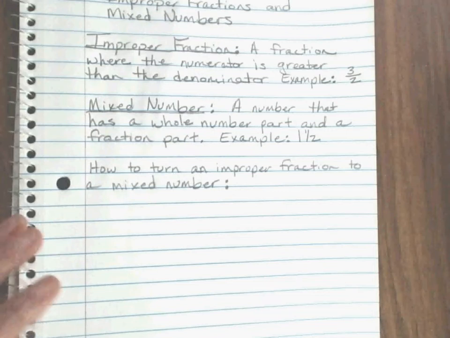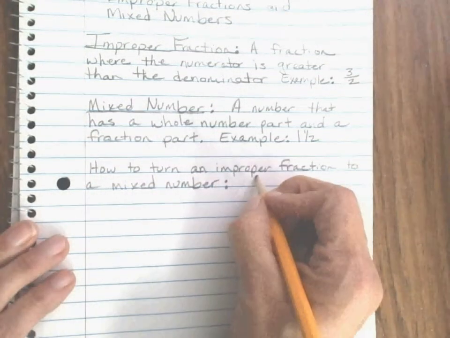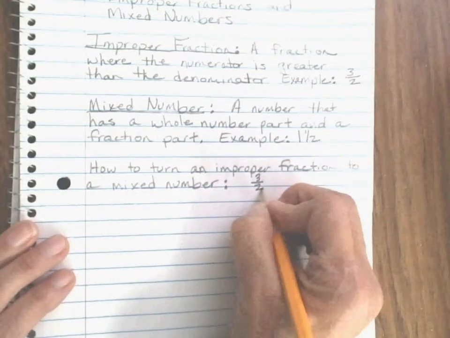Okay, so let's go with our example of 3/2.